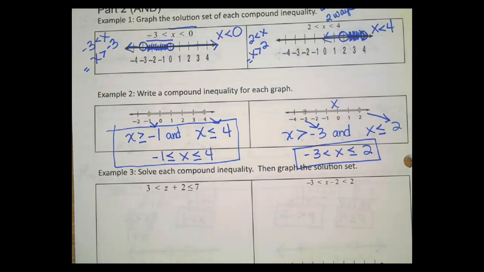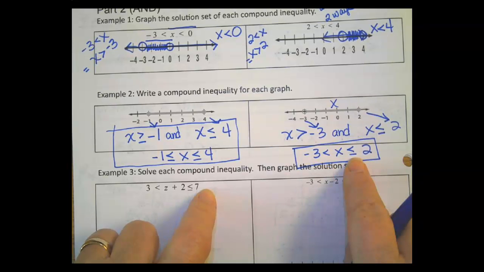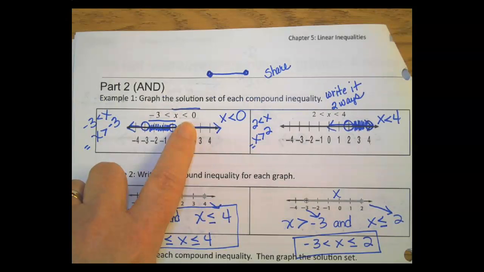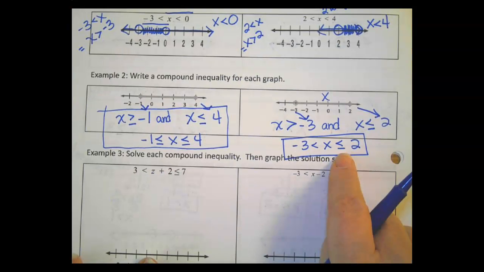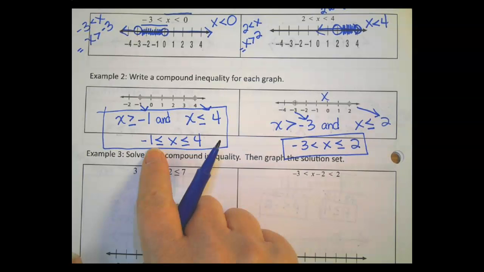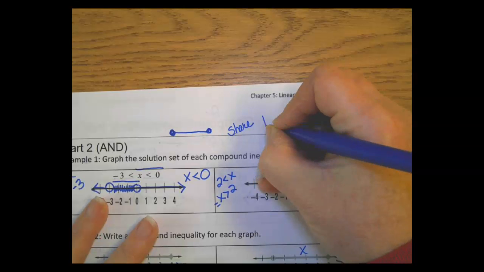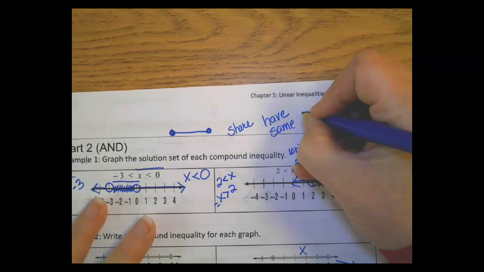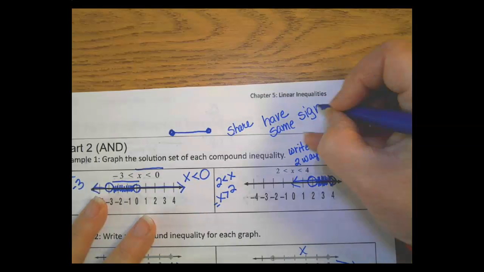Okay. What you should see here is this is a less than. These two signs are the same. These signs are the same, meaning less than, less than, less than. Even though that has an equal, it's still less than. So clue: for "and," they have the same sign. Ish.